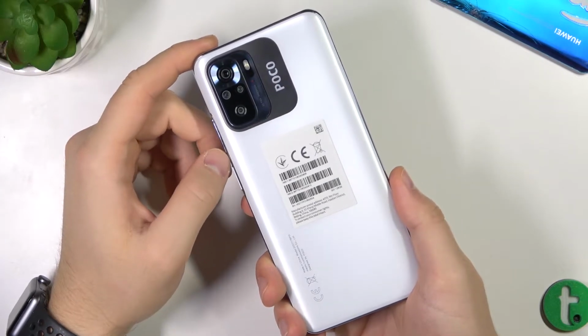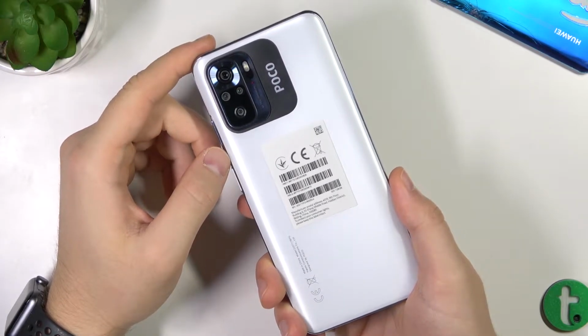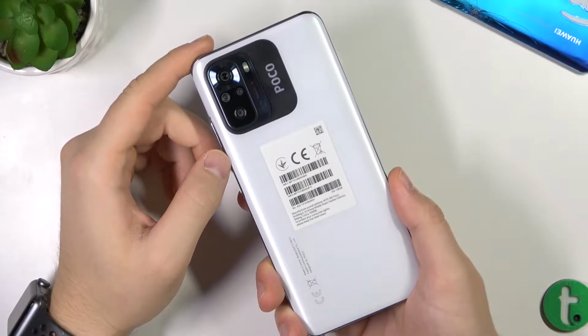Welcome guys, so today I am with the Xiaomi POCO M5s and I'm gonna show you a few camera tips and tricks.